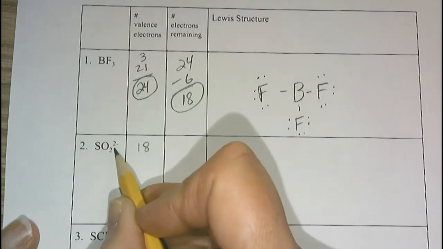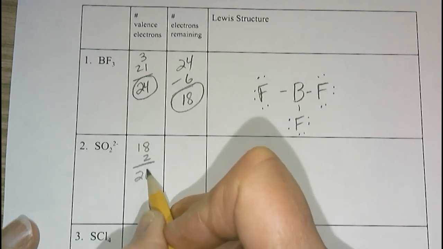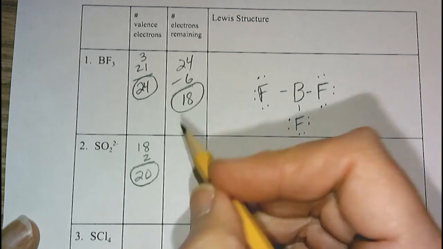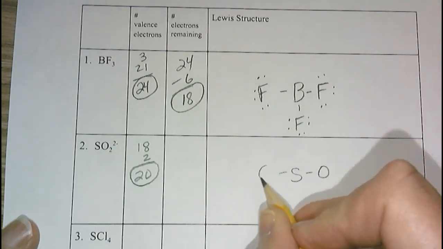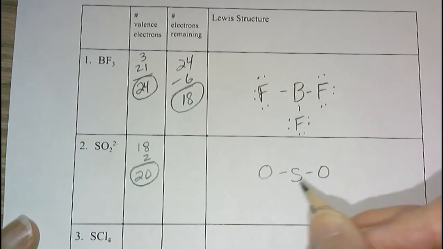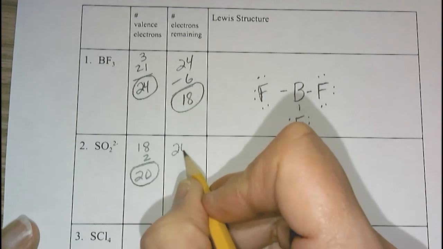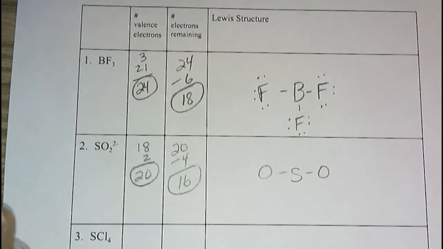And then we have 2 more valence electrons here with our -2 charge for a total of 20 valence electrons. And so we're going to write our skeleton structure. And we have only 2 oxygen atoms, so it looks like that. We've used up 4, so we have 16 electrons remaining.